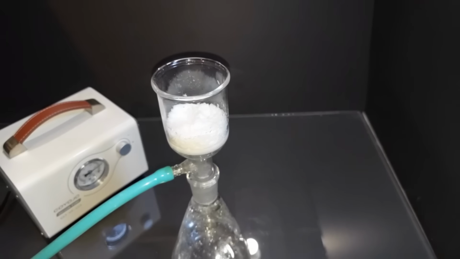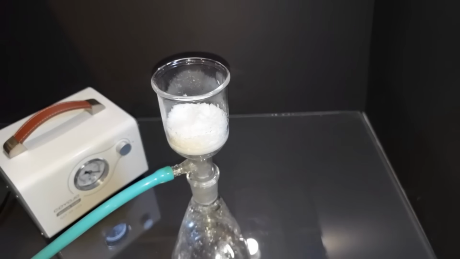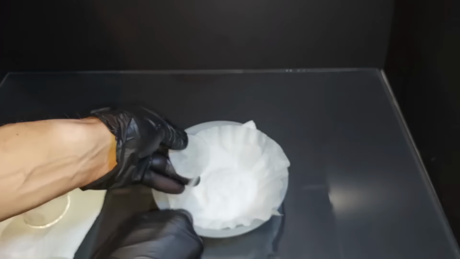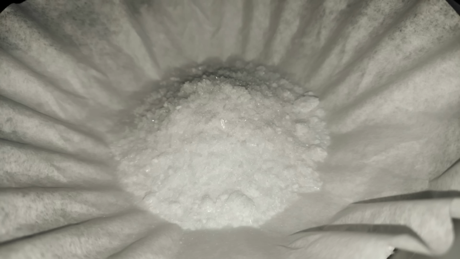It stopped dripping now for at least 10 minutes. I'm going to go ahead and turn off the vacuum pump. I washed it there a couple times, you might have seen, with some very cold distilled water. And now we're going to take our potassium oxalate out of there and completely dry it. I'm going to just let this air dry. I will be back when it's done.